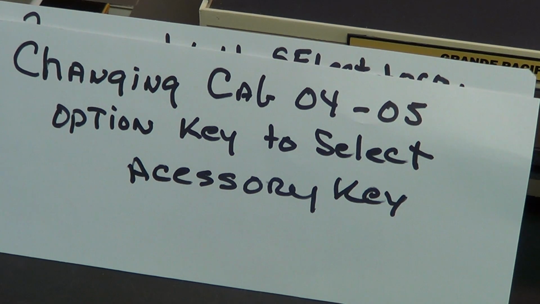Highly recommend that you use a cab 06 or a ProCab that has a display if you're going to use a controller to throw the switches.